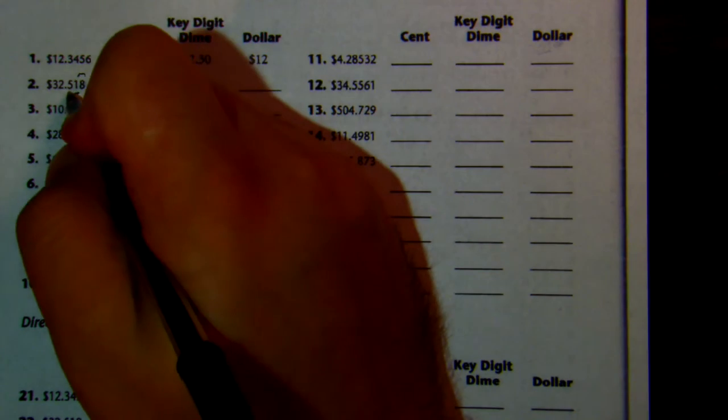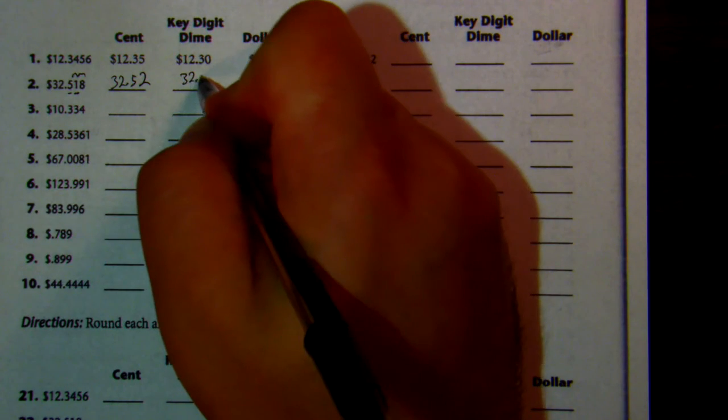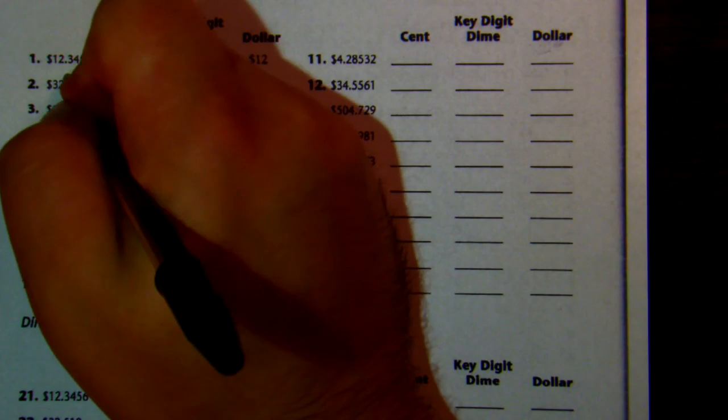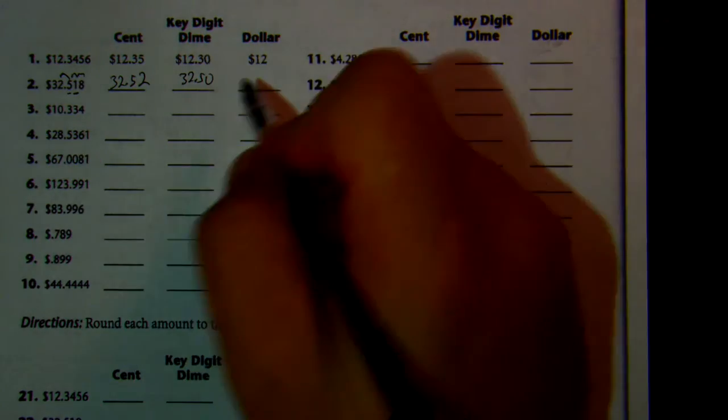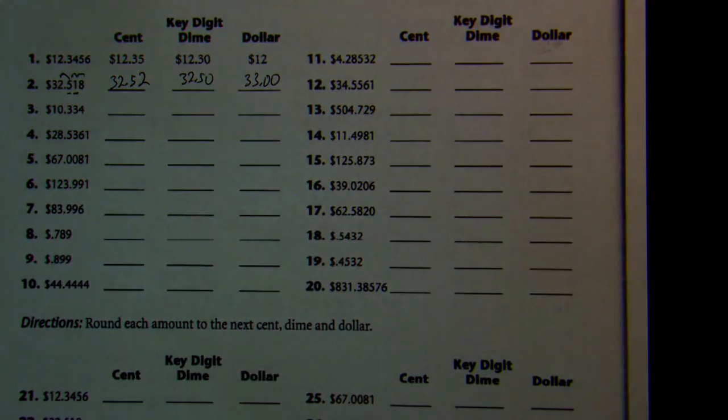The dime, that 1 tells it to stay the same. So you're at $32.50. And this 5 tells the dollar to go up. So you're at $33. And that is rounding money.